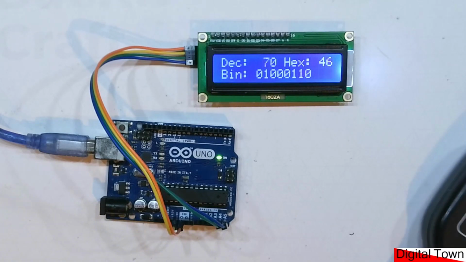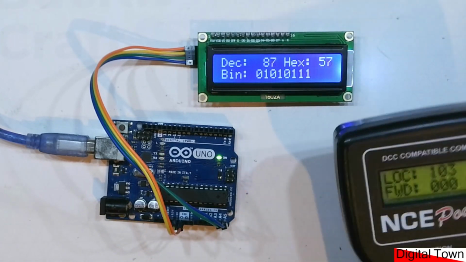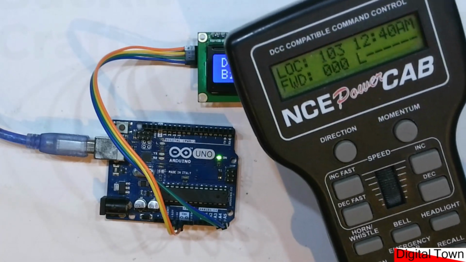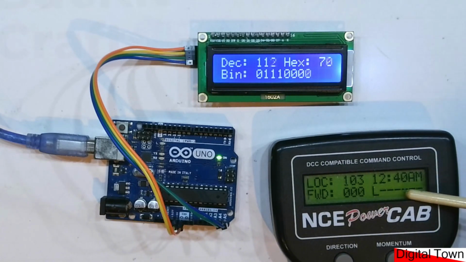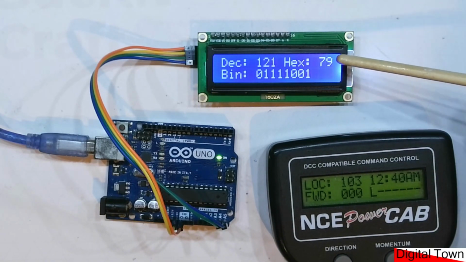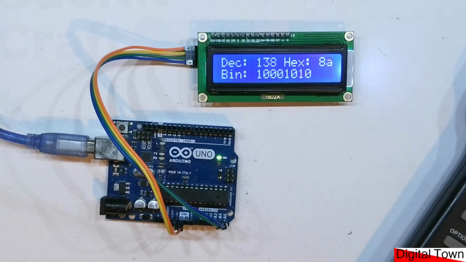Now, these displays are actually used in commercial projects. This is my model railway controller, an NCE power cab, and as you can see, the display that is fitted in here is actually one of these screens. So these are used in real projects, not just for messing around with the Arduino.